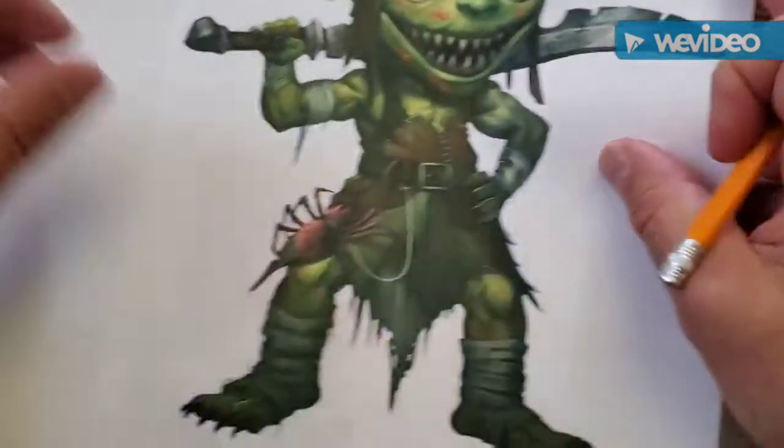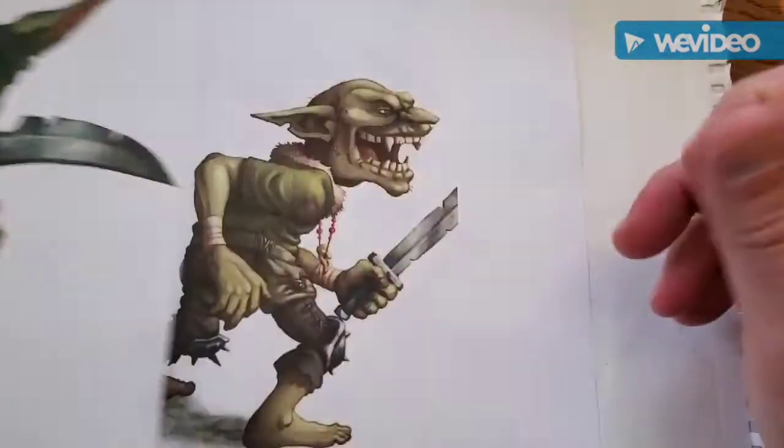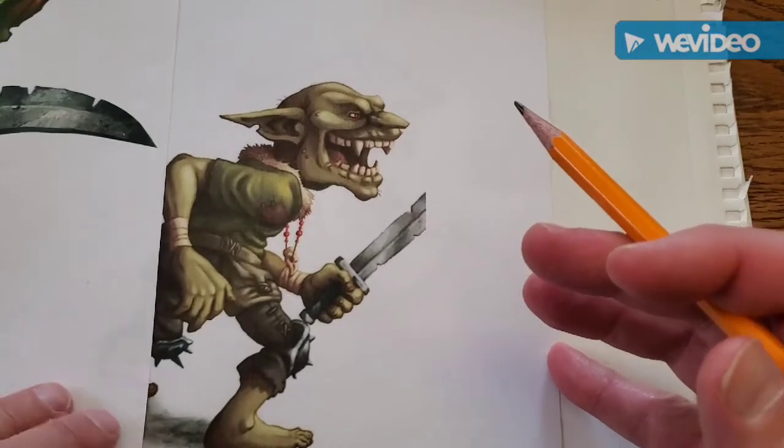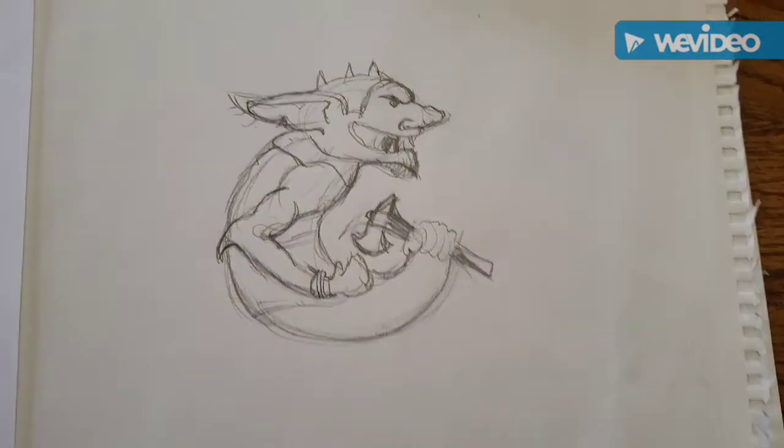So what I did is I figured, you know what, I'm going to take some of the features from both of these and make up my own character. Okay? So that's how I went about coming up with my idea. So I started with this sketch.